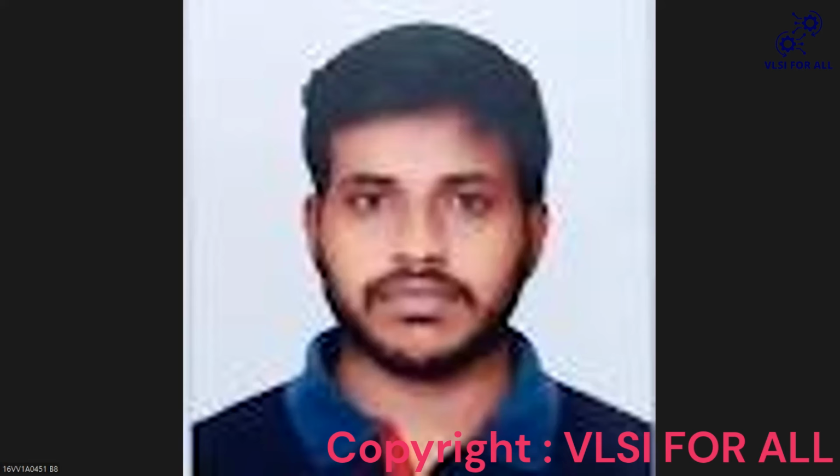Ma'am, any platform for preparing for puzzle questions like this? Yes, there are a few platforms, and I'll also be sharing a few materials with you. Ma'am, designing a T flip-flop using 2:1 muxes.